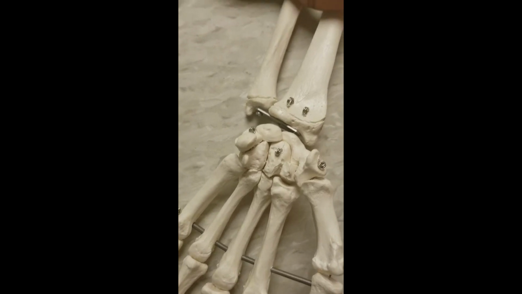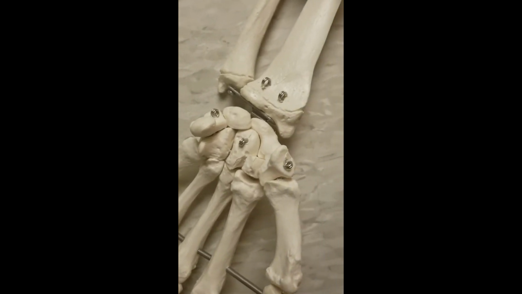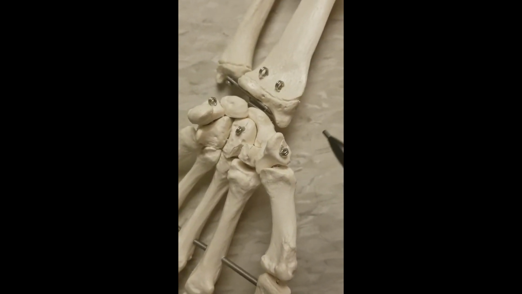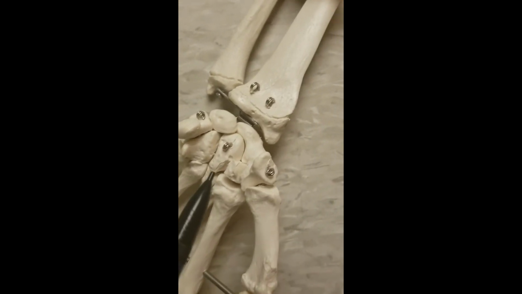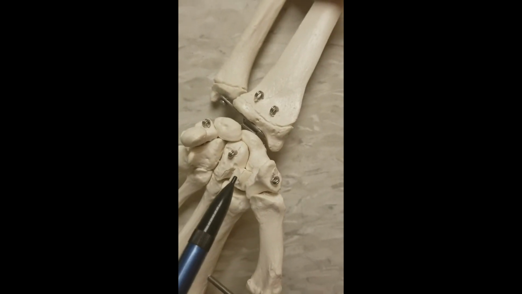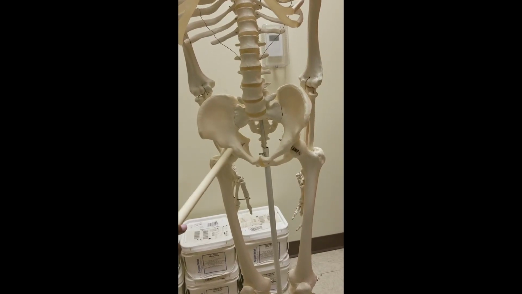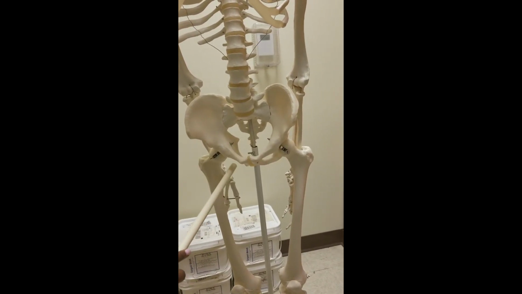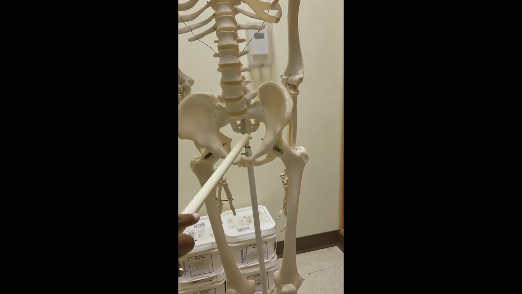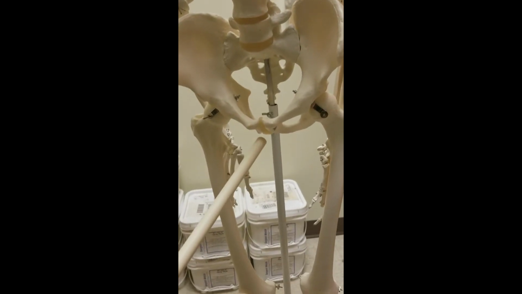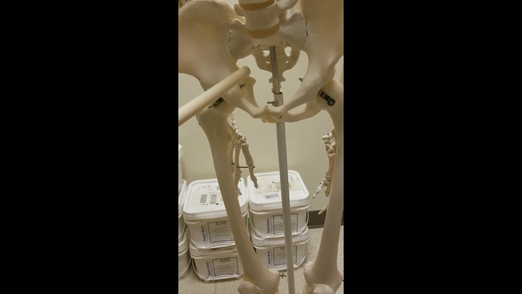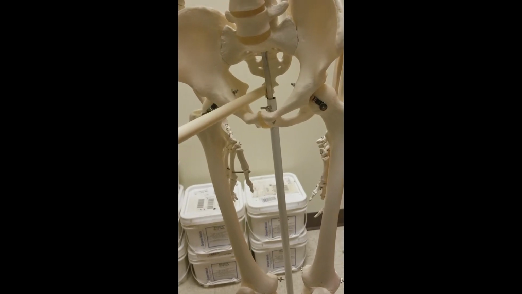Okay, in the carpals, you have the trapezium, the trapezoid. You have your ilium, your pubis, your ischium, you have your coccyx right through there.